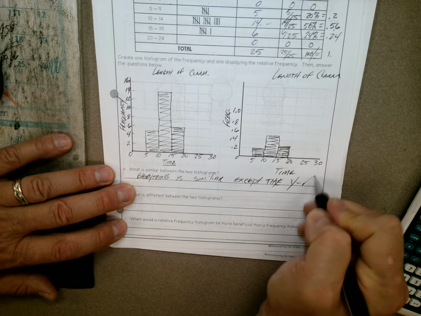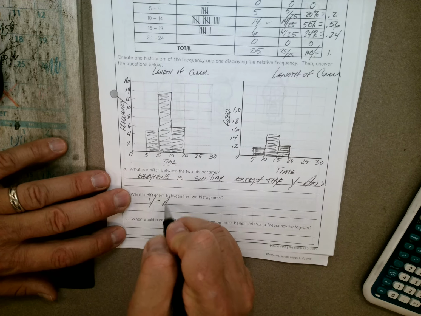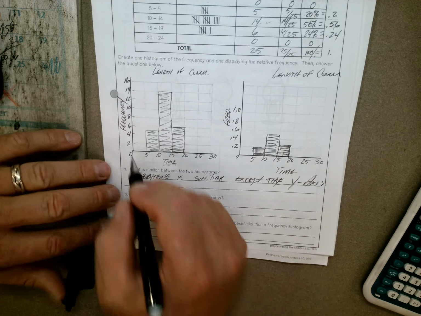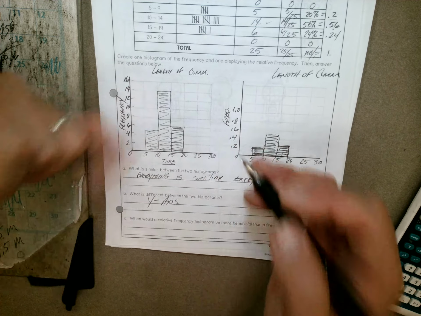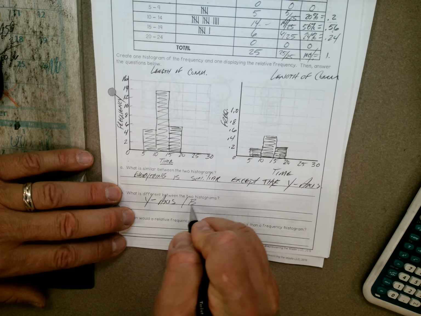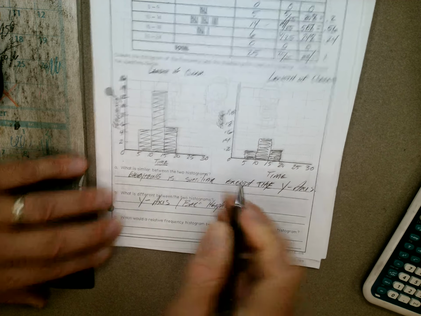What is different? We just answered that, right? The y-axis. The interval changes, the height of the bars. So when the interval changes on the y-axis, our bars certainly change, and let's just put bar heights. So we're pretty efficient there.